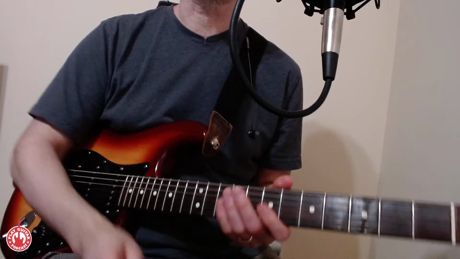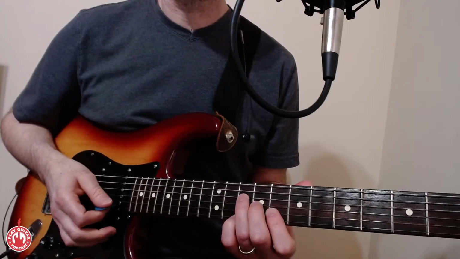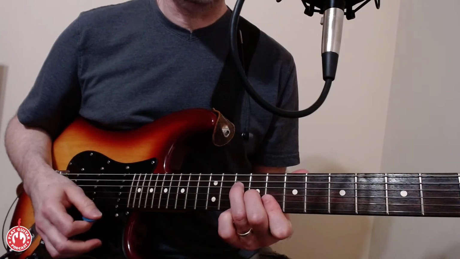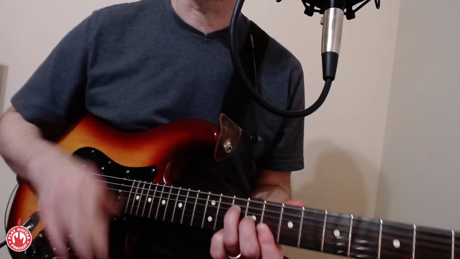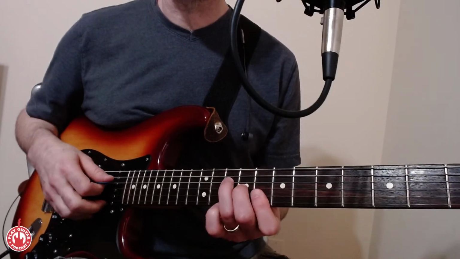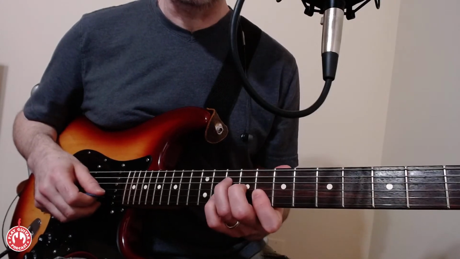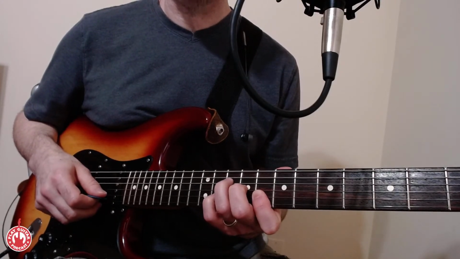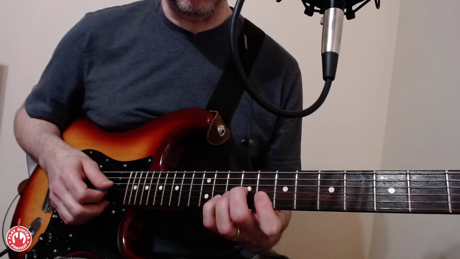Let's try one more. Let's try to take our regular old F shape here up at the 8th fret, and we're going to make a ninth chord, meaning a dominant ninth chord. So we're going to take our C, E, G, B flat, and then we also need a D. There's 2 ways you could do this.